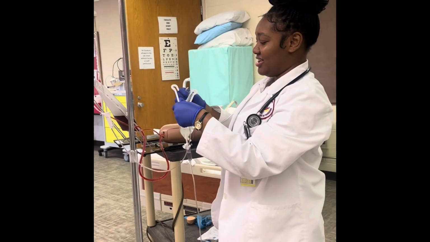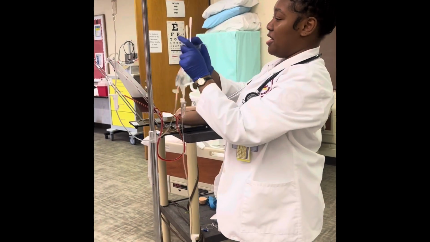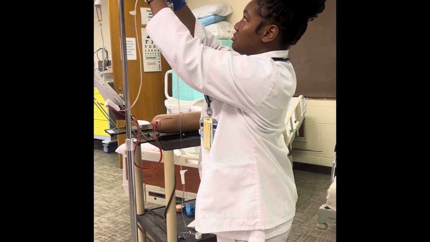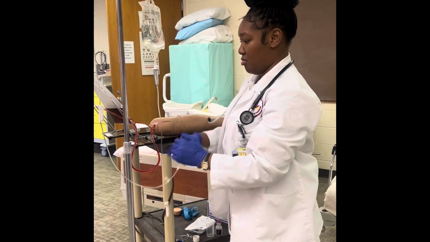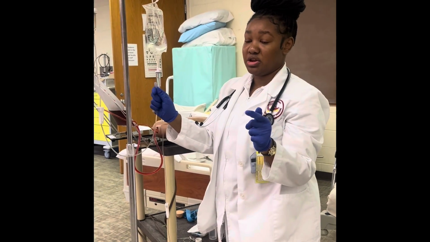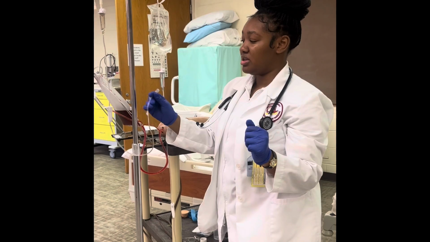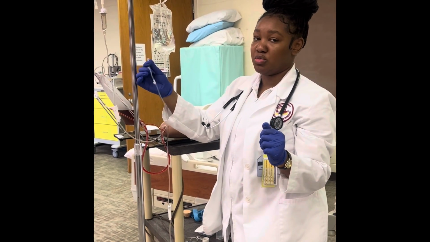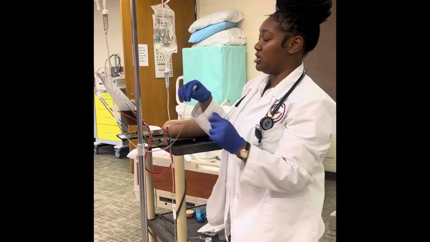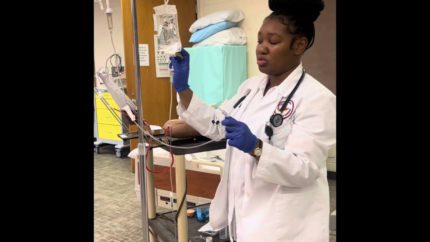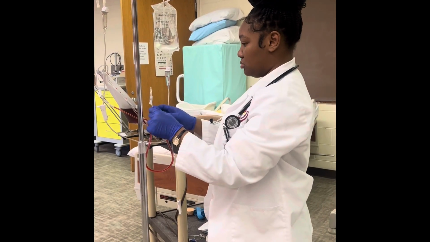With your primary one, you would hang it lower. And then for your piggyback or your secondary medication, you would hook it up at the level of the pump or above the pump, so it can be going in majorly instead of the solution, for instance, normal saline. So it'll be hooked up to the pump.